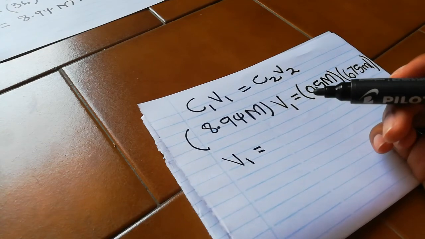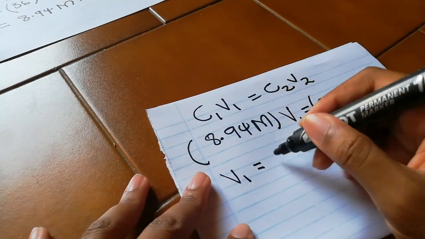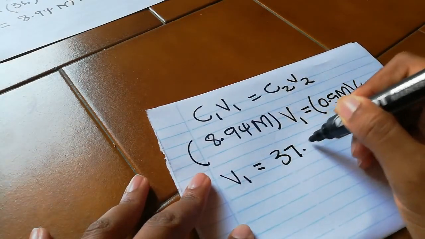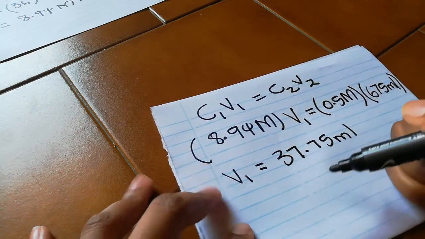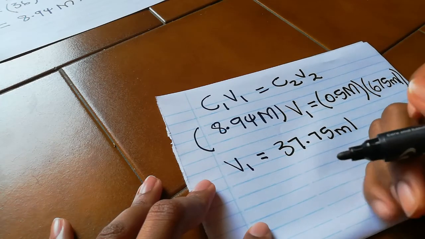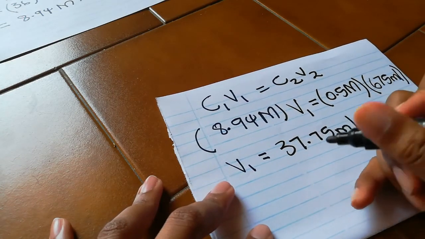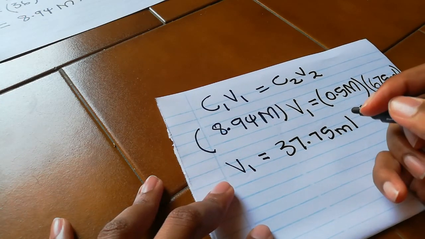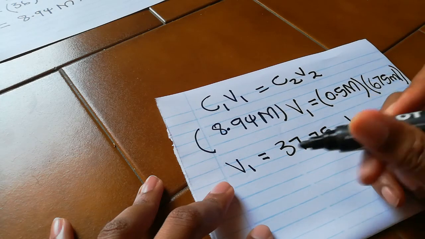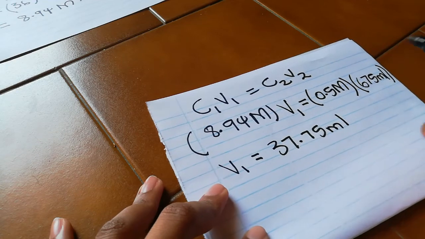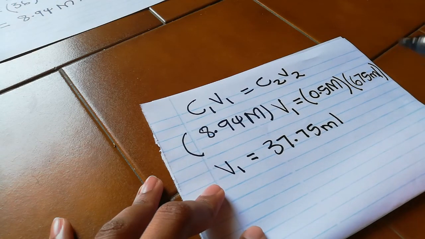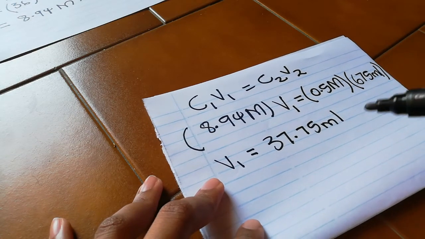It is 37.75 mils. This is the volume that you're supposed to be taking from the concentrated HCl. You're going to add this volume to water to prepare the 675 ml of dilute hydrochloric acid solution.